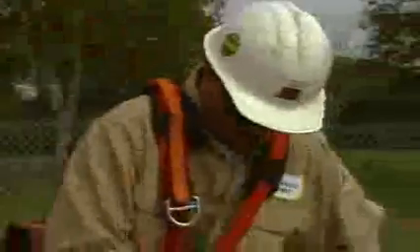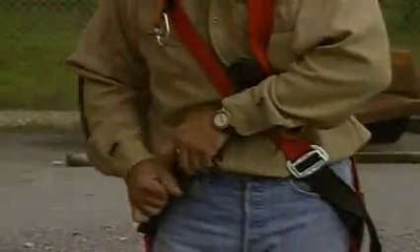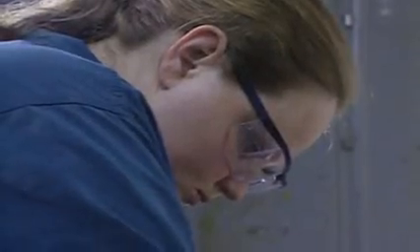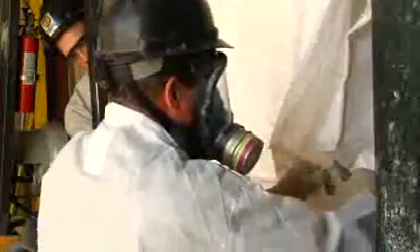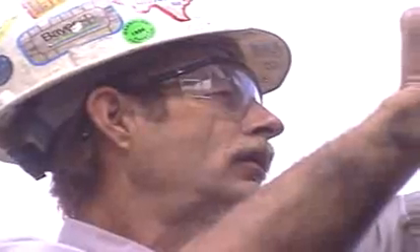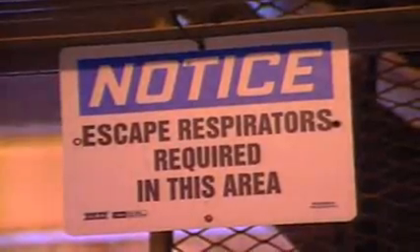Personal protective equipment, or PPE, is part of your employer's program to keep you safe. In this program, we will examine the use of many different types of PPE. The program is designed for employees who encounter workplace conditions that may be hazardous to health or body. These workplace hazards could require the use of PPE.